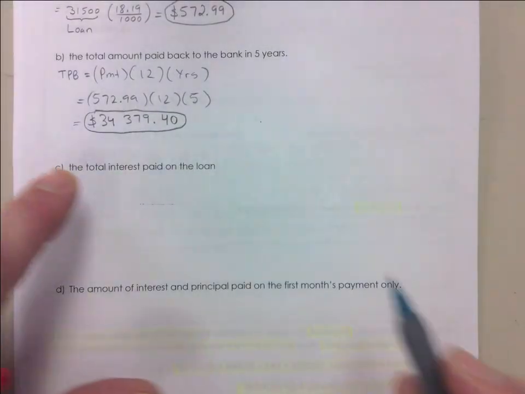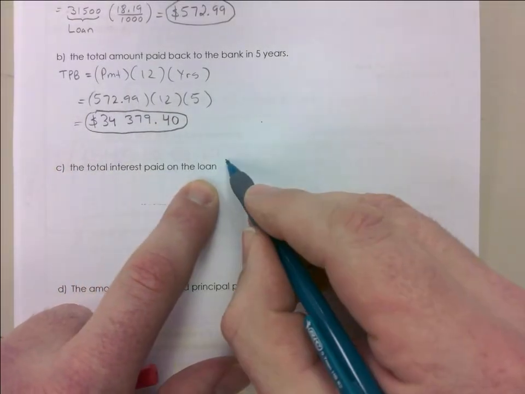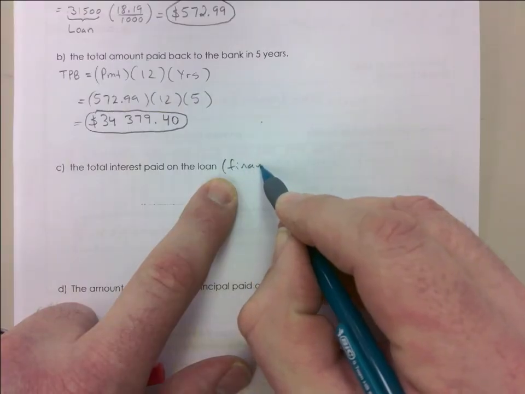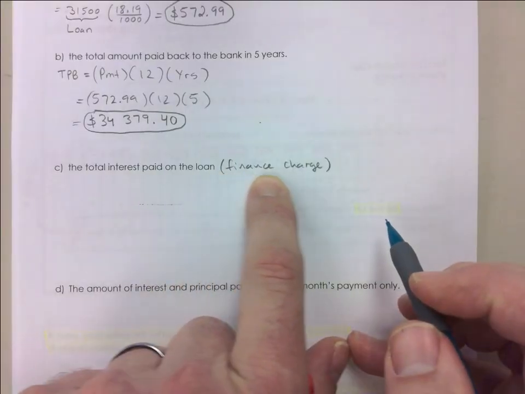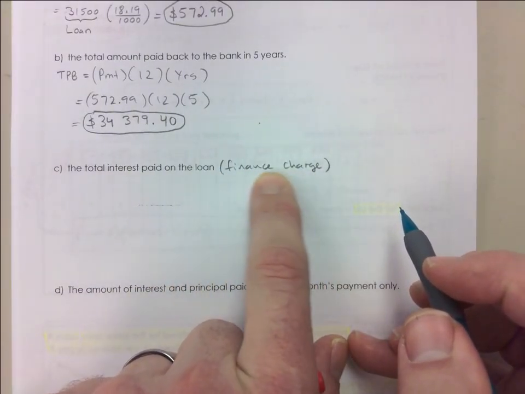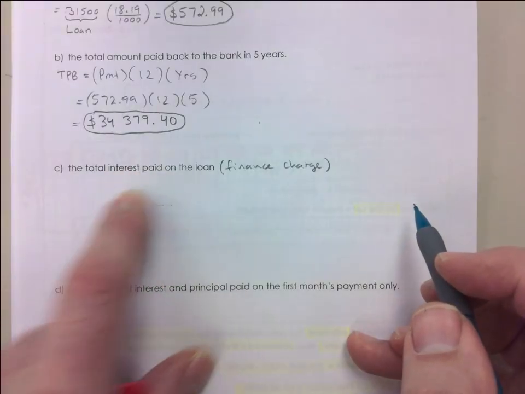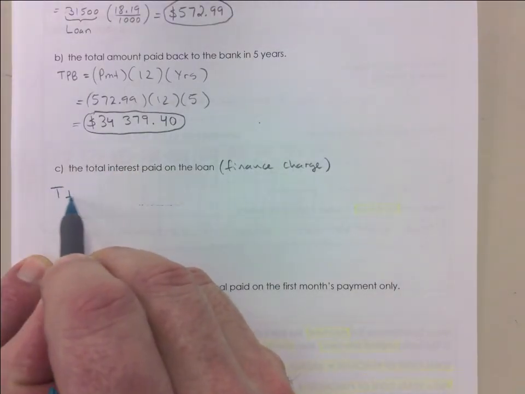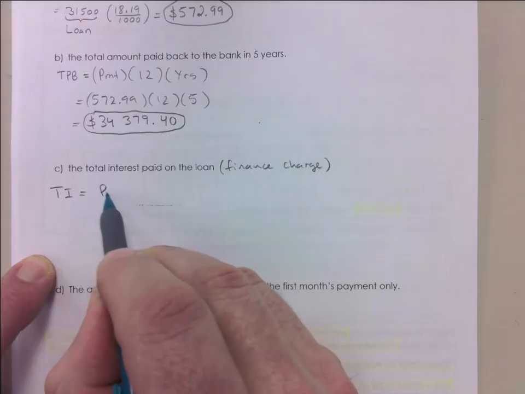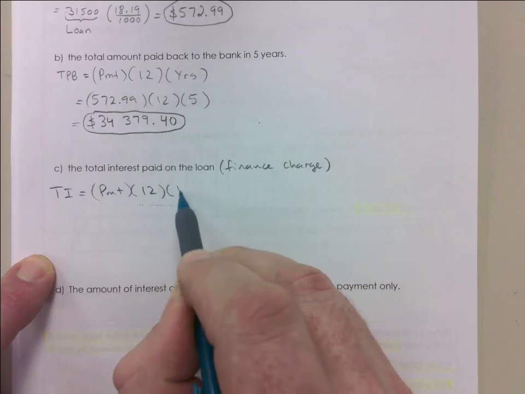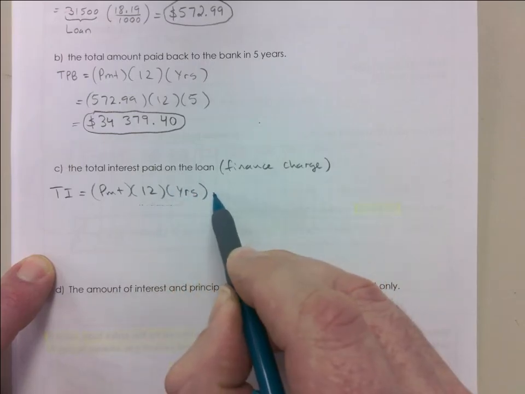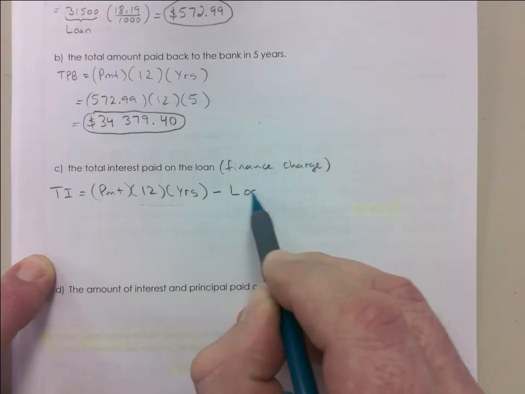The total interest on the loan, total interest, also known as the finance charge. Be comfortable with that wording, because sometimes the province uses finance charge. It's the same thing as the total interest. TI is payment times 12 times years minus the loan.